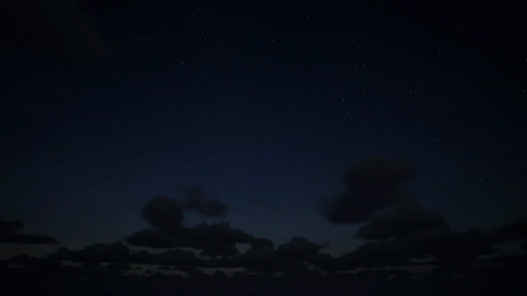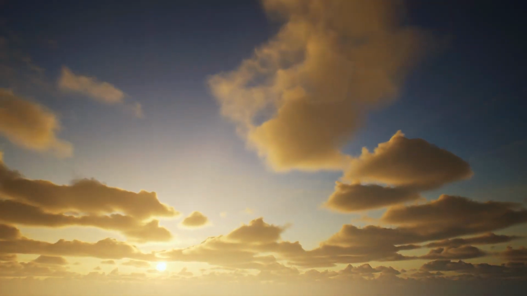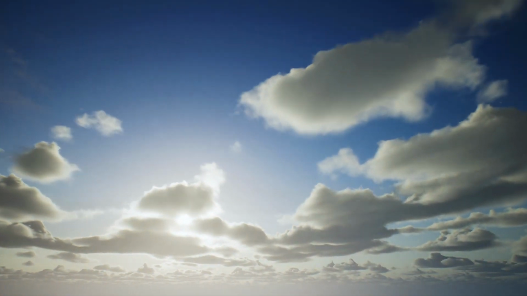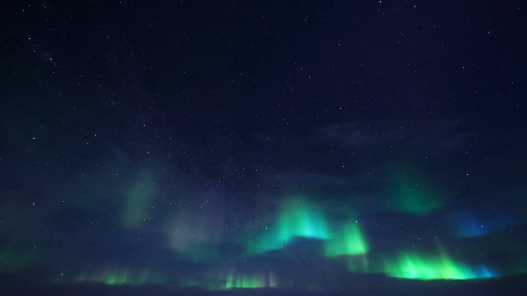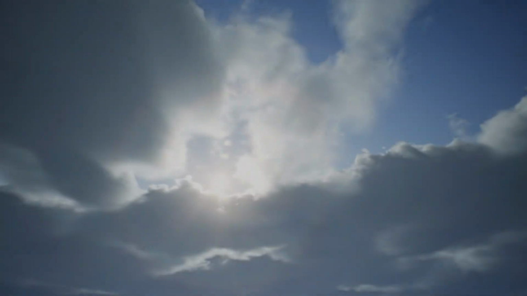This plugin allows you to generate realistic lighting within a few seconds. And that's not everything. You also get a time of day system, dynamic aurora effects, volumetric clouds, and a lot more. Let me show you how it works.